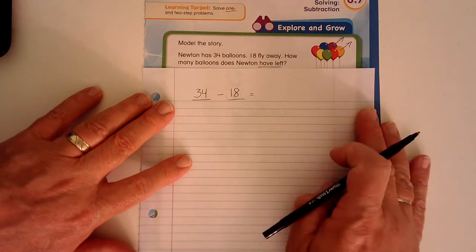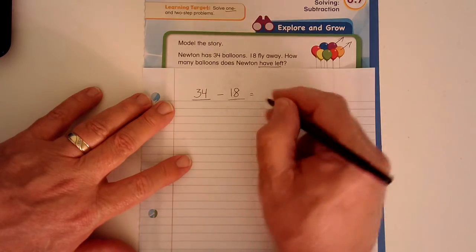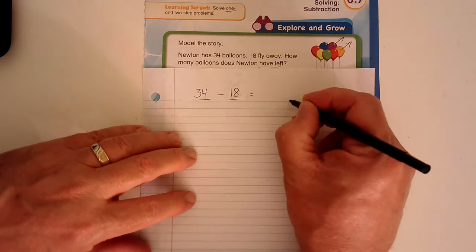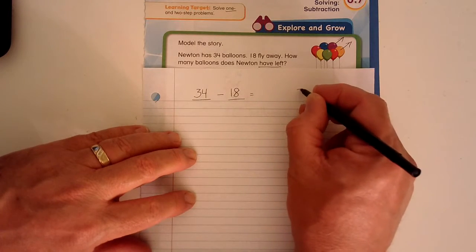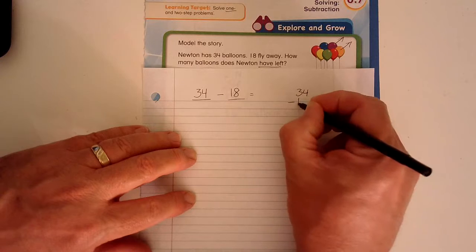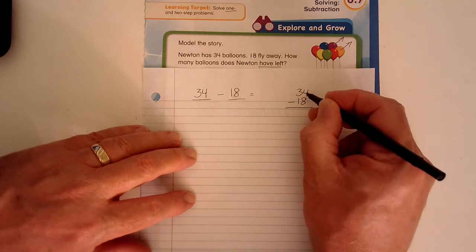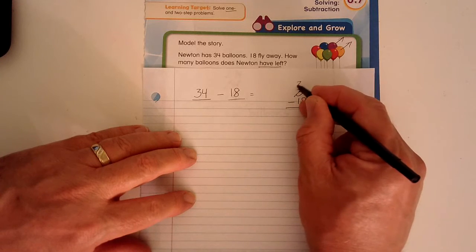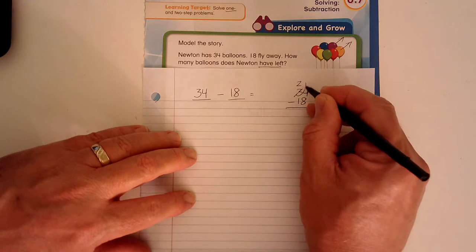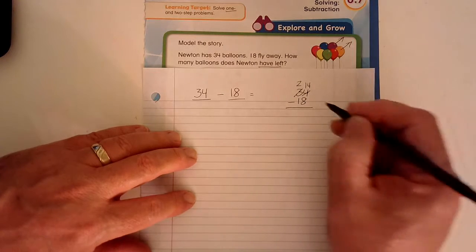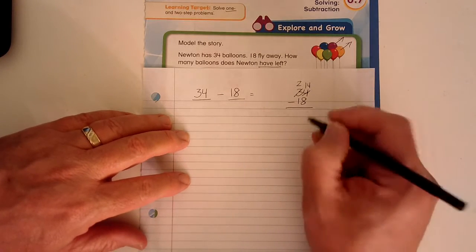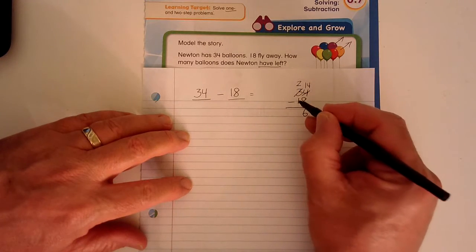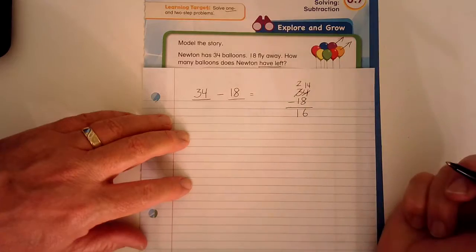I can do this problem like this with the number line. With modeling, it's up to you. Let's go ahead and turn this into a vertical problem. 34 minus 18. 4, I can't take away 8, so I'm going to take one of the 10s and put it with the 4. So it's not 4 anymore, it's 14. 14 minus 8 is 6. 2 minus 1 is 1.